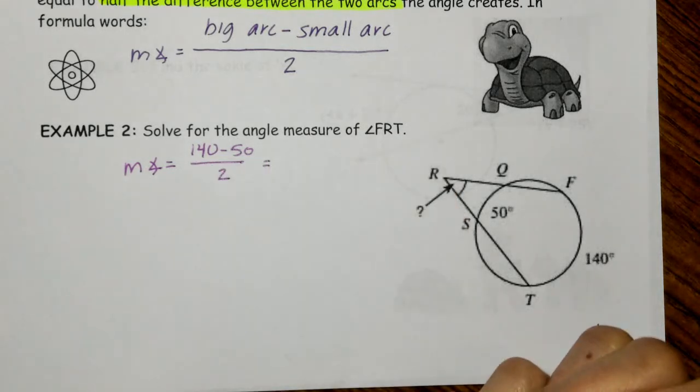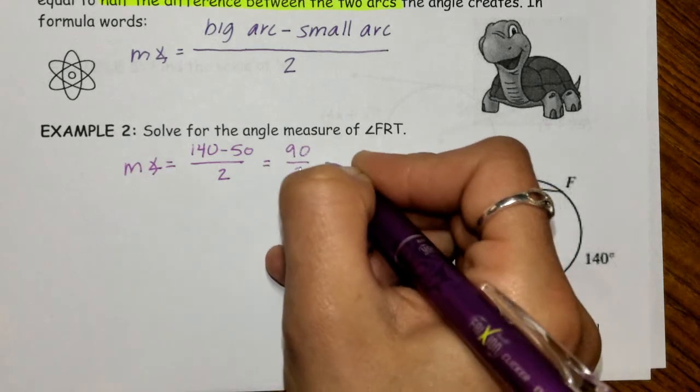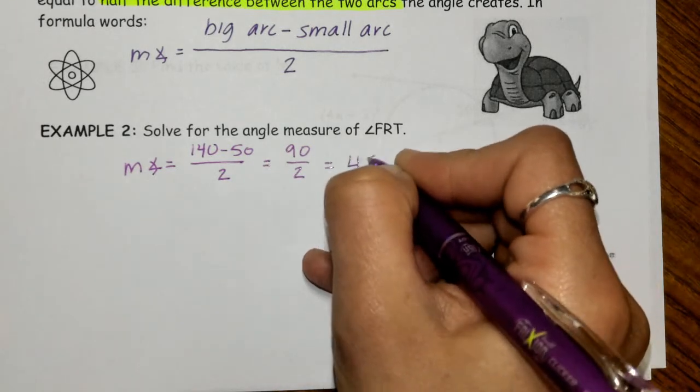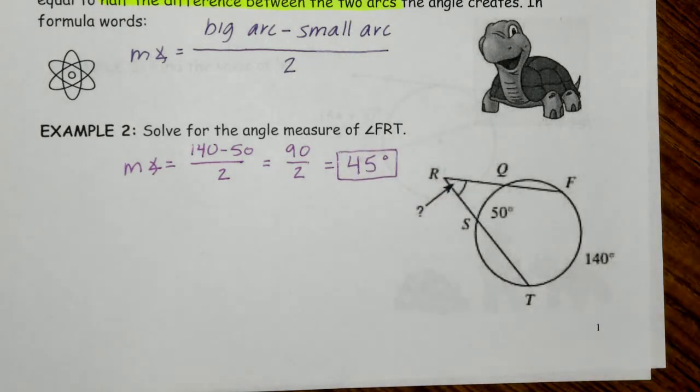When we take 140 and subtract that 50, we're going to get 90 divided by 2. And 90 divided by 2 is going to be 45. So we have 45 degrees. That's all we're doing. Subtract, divide by 2. Go back and watch it again if you need to, please.